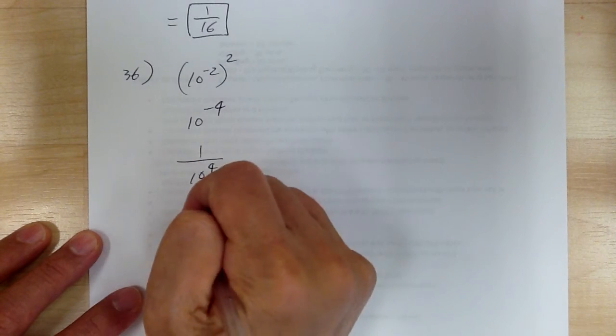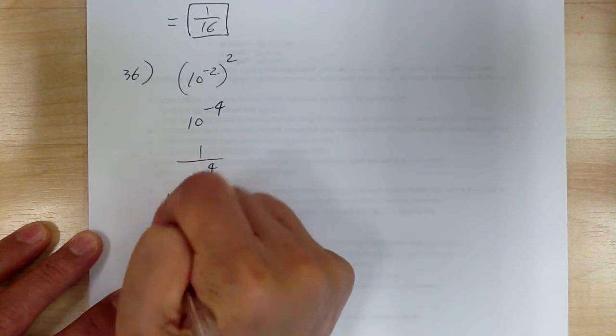And if you leave it, that's fine. But if this one's kind of easy, you should be able to work it out.